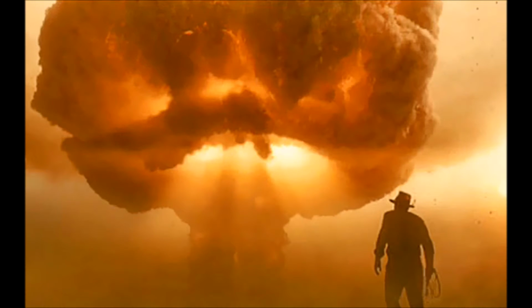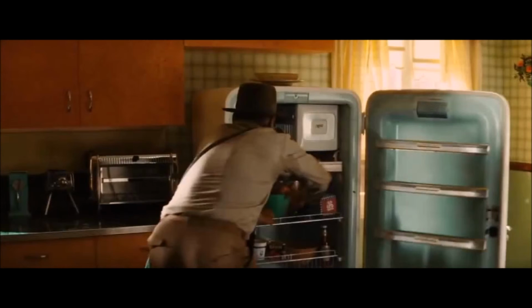If you've ever seen Indiana Jones and the Kingdom of the Crystal Skull, it's the same project that's featured in that movie. That never made sense to me. I mean, a fridge wouldn't protect someone from a regular bomb, let alone an atomic bomb. Now that you mention that... Guys, let's get back to the war.